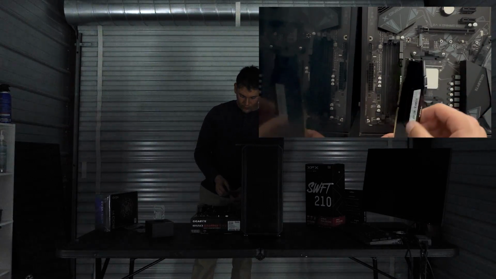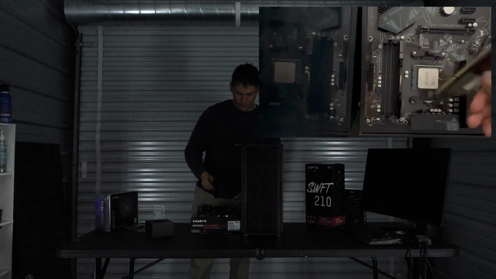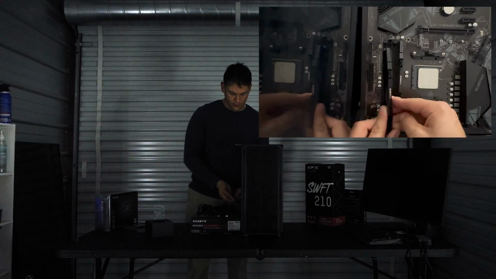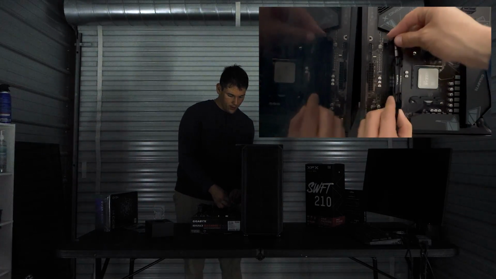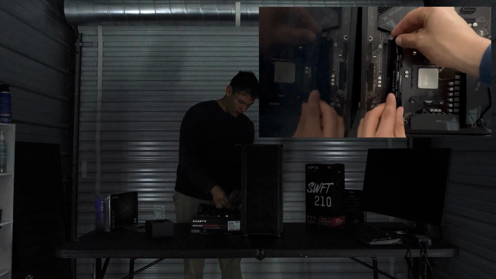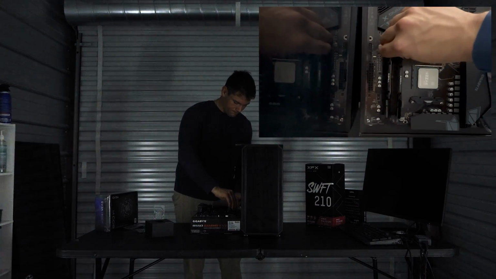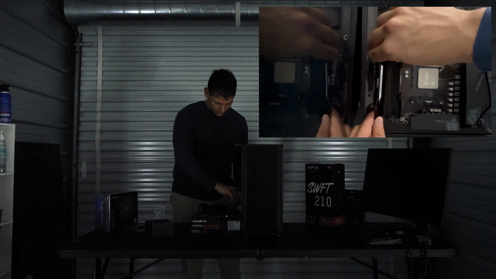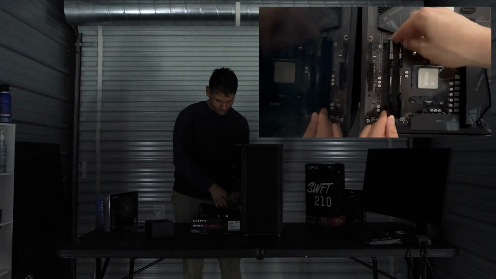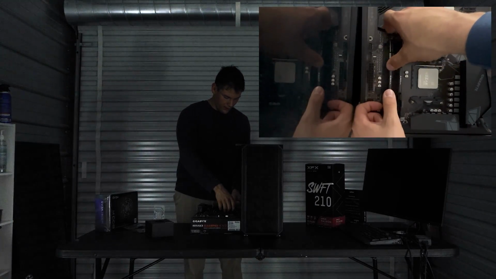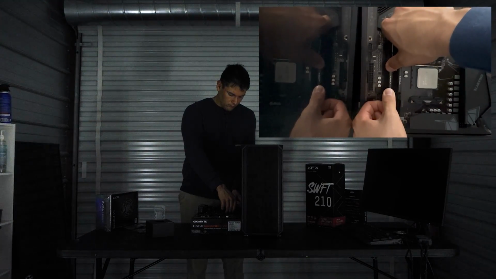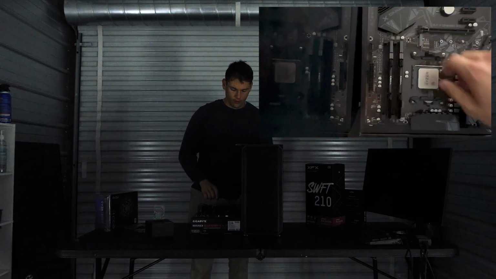And if you forget or it's hard to tell how it's lined up, you can just match it off with the next one. So you see how G.Skill is spelled the same way here? That's how we know we're aligned properly. We're just going to line that up, and then we're just going to slide it in that slot. Once again, push down evenly. 2 clicks, and we're good.